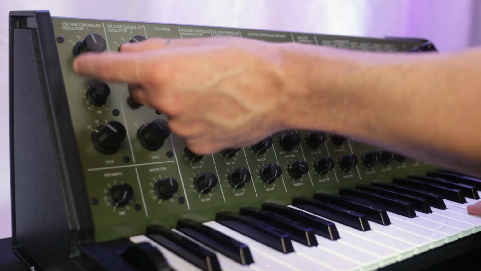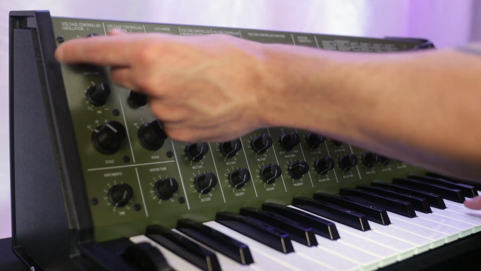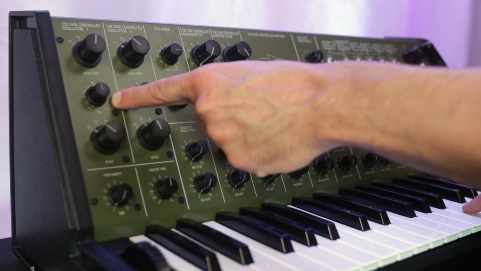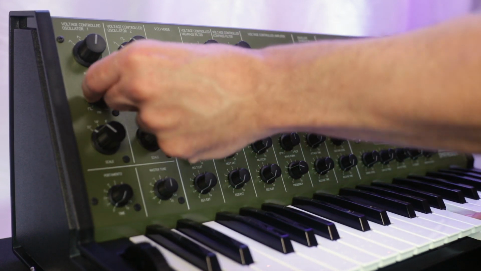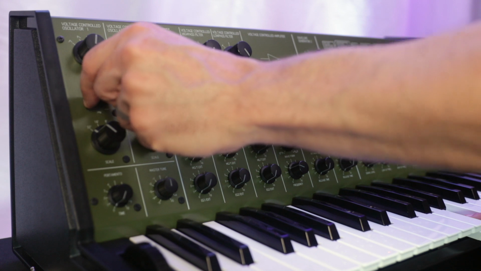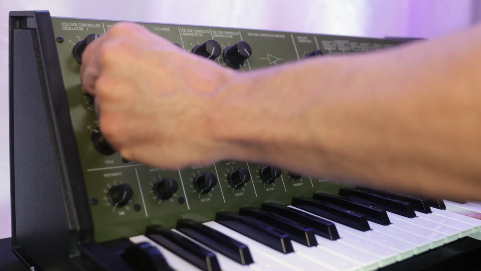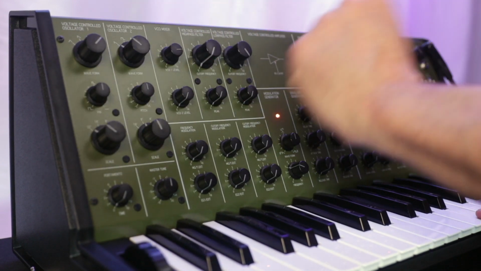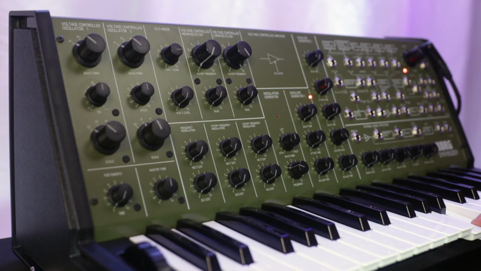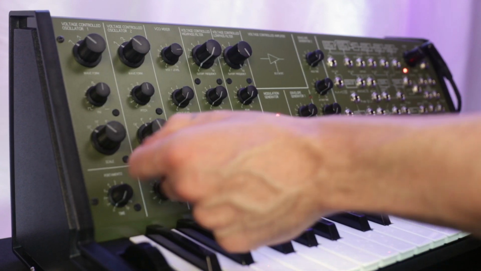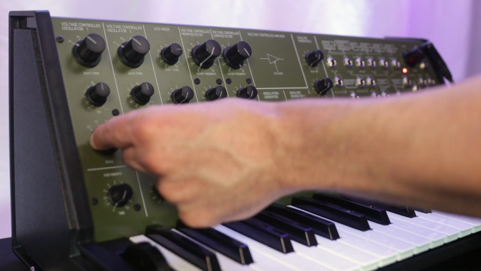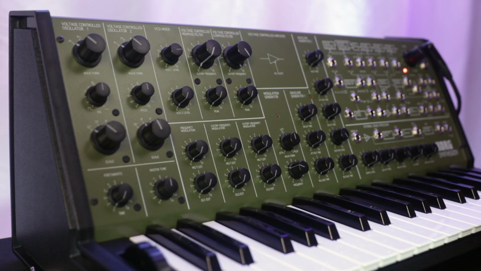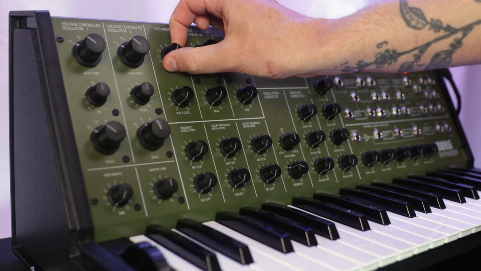And within VCO 1, we have different shapes: triangle, saw, pulse, and the pulse width can be changed. And up last is our noise. For now, let's leave it on triangle. And at the bottom, we have the ability to select the octave of oscillator 1. And that's all controlled by the volume here.